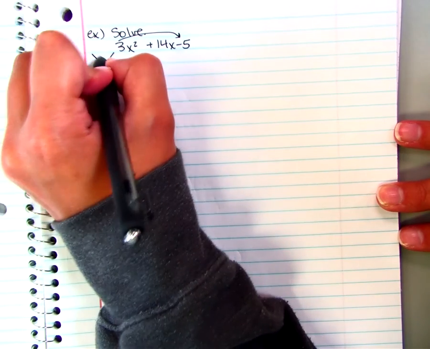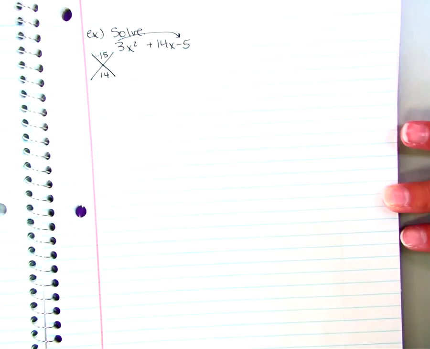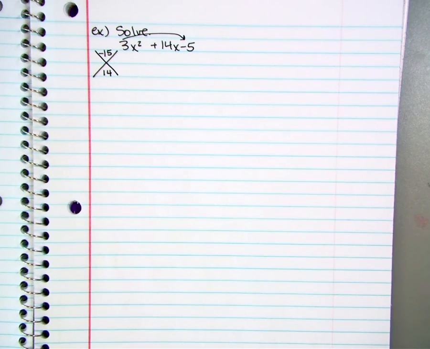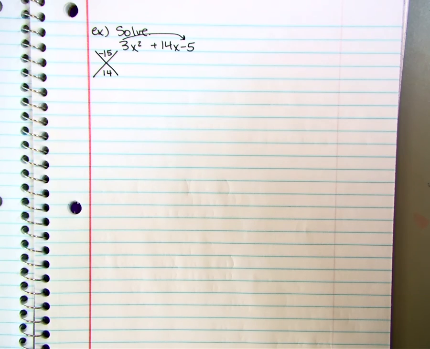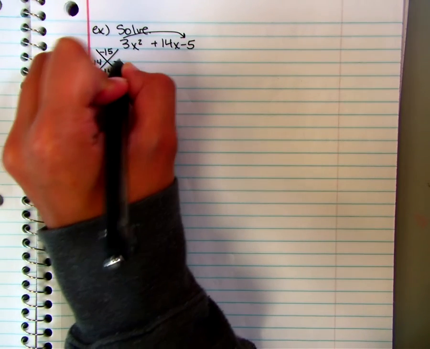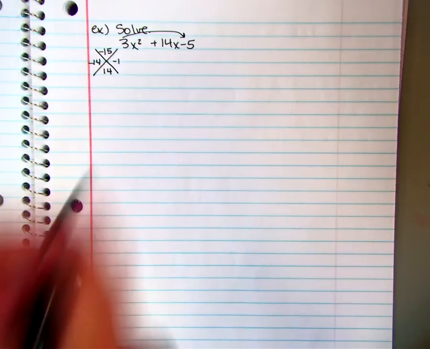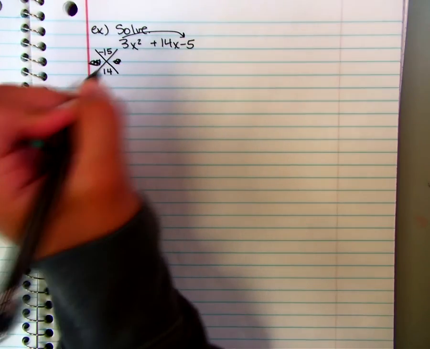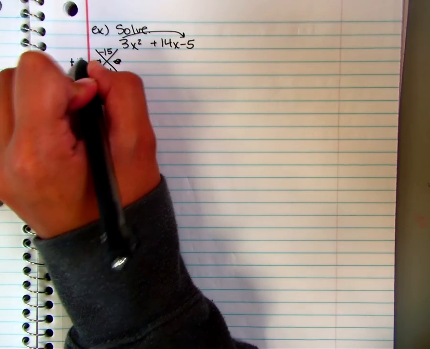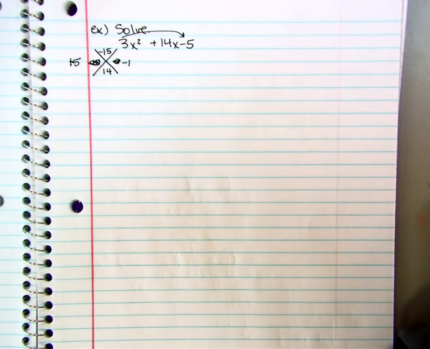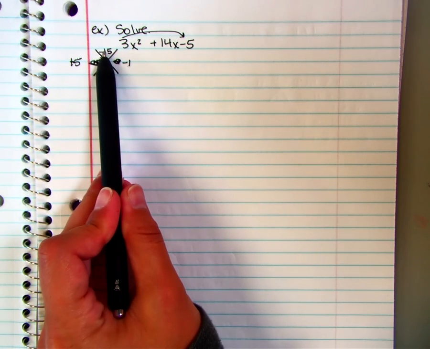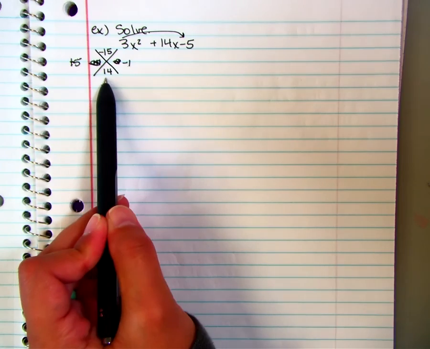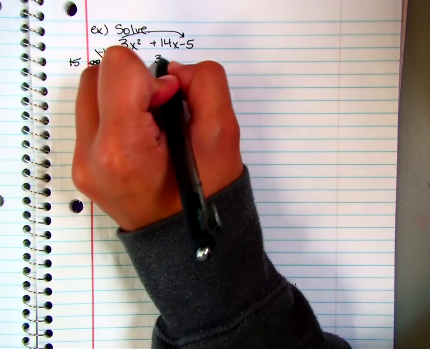3 times negative 5 is a negative 15. 14 goes on bottom. 2 numbers that multiply to give me negative 15, but add to give me 14. Well, those are really close together, so I'm thinking it's going to be negative 14 and negative 1. No. 15 and negative 1. I was thinking it backwards. Just on a roll today with mistakes. All right, so 15 times negative 1 equals negative 15. 15 plus negative 1 gives me a positive 14. So, fix that. That's good.